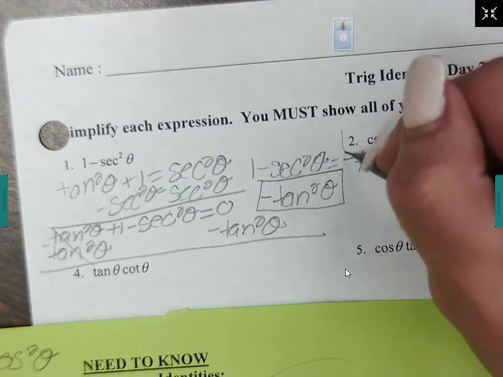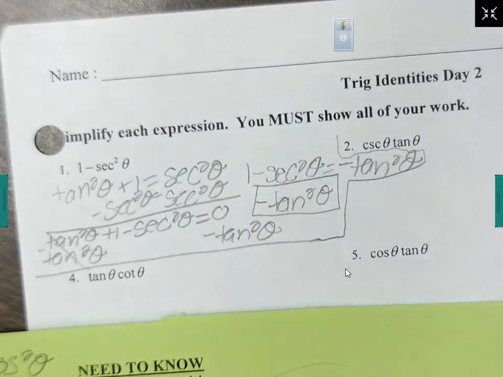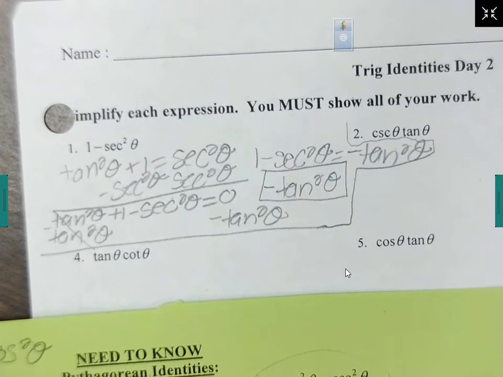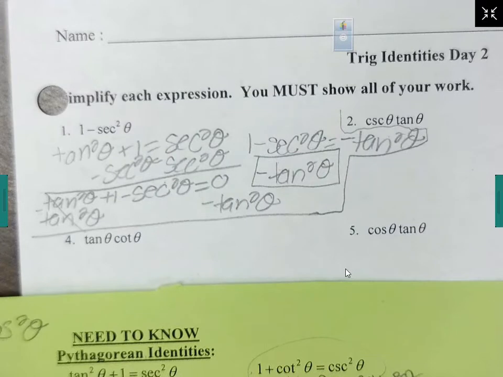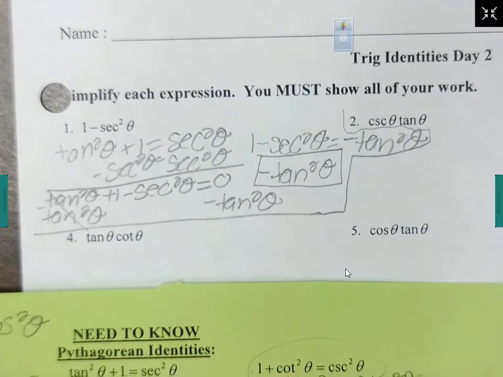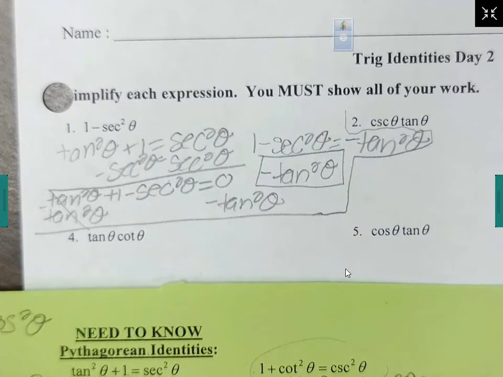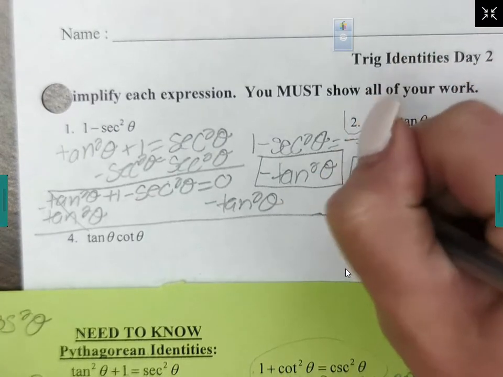All right, so let's look at example number 2. We need to rewrite cosecant. How can I rewrite cosecant, Sam? How can I rewrite the cosecant of theta? The cosecant? Mm-hmm. 1 over the sine of theta.